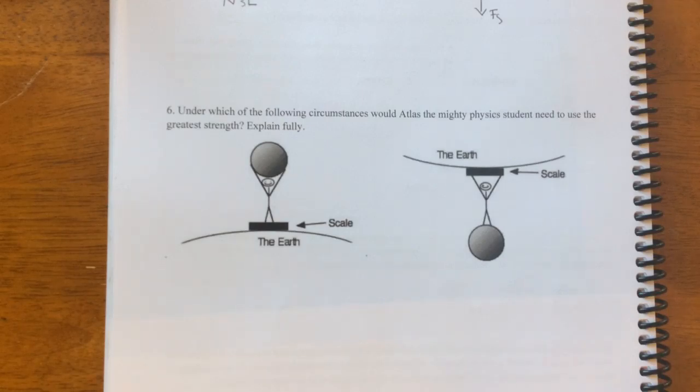I want you to identify and write a short paragraph explaining under which circumstance Atlas would need to have the greatest strength.